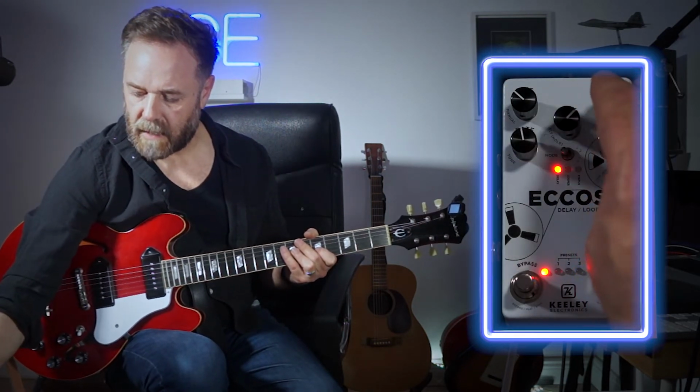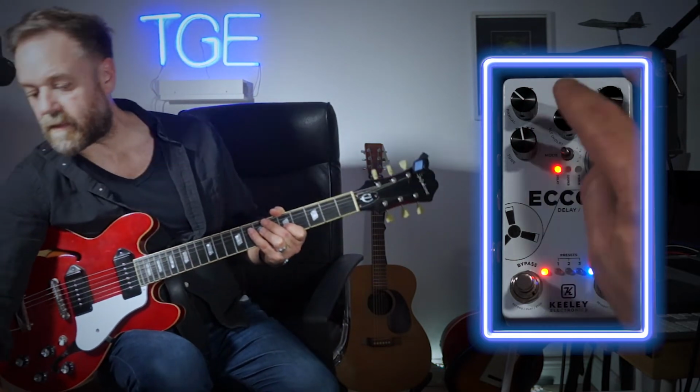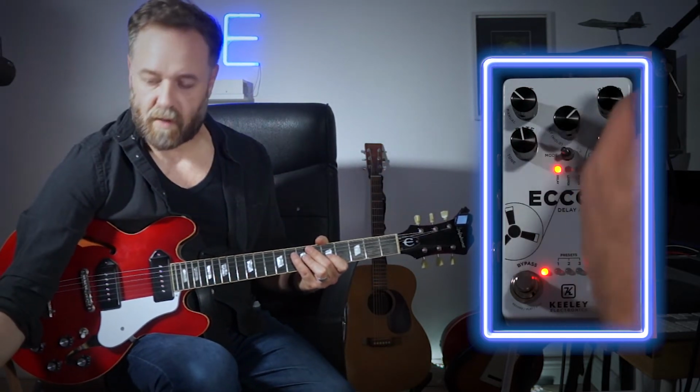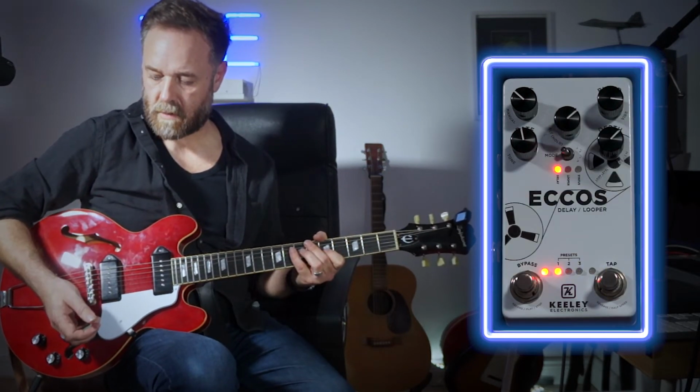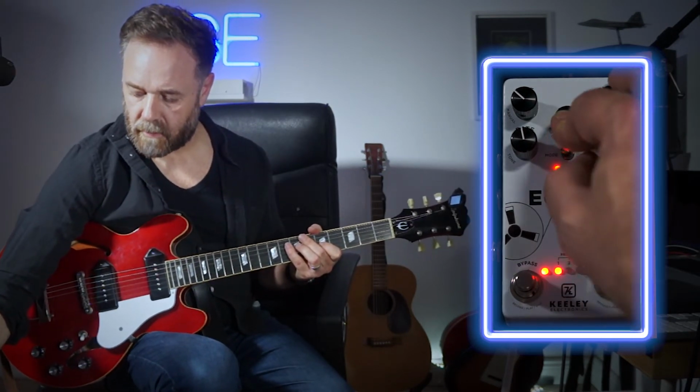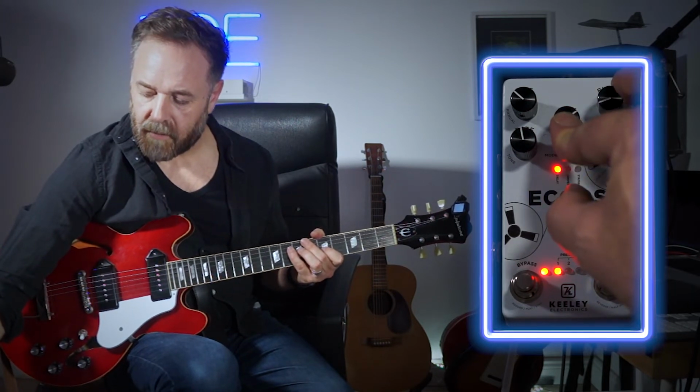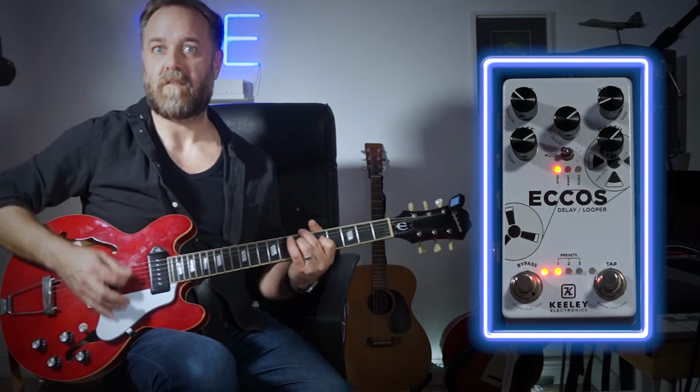And then the blend doubles as the choice between vibrato or flanger. So over here it's flanger. And over here becomes vibrato. You can hear that there.